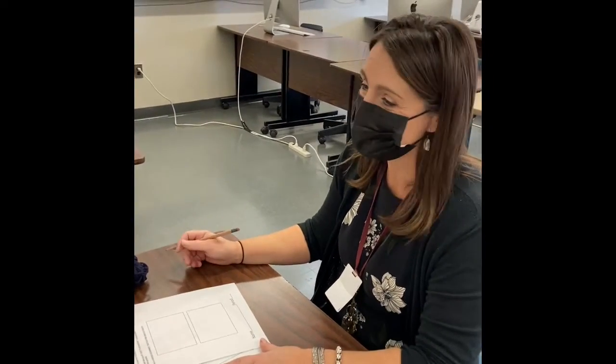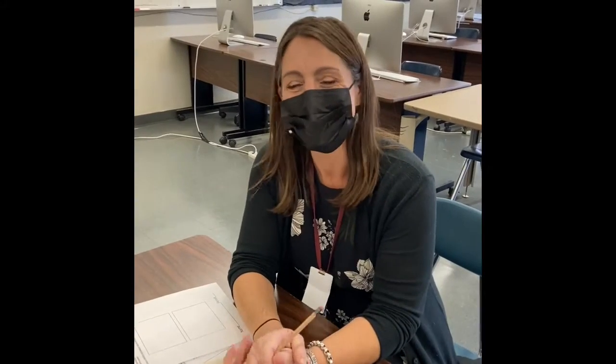Texture, texture, texture. Oh, you caught me singing the texture song. I'm telling you, this is all about texture, and I just love working on this lesson.